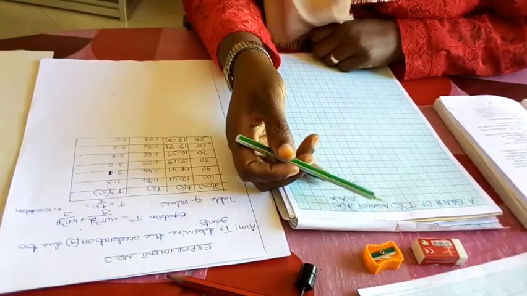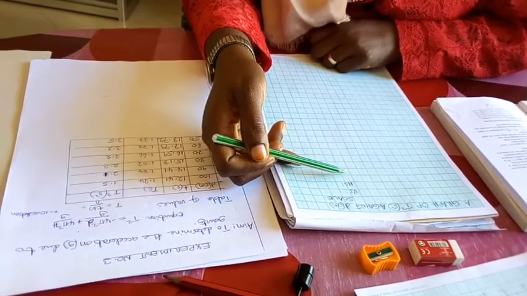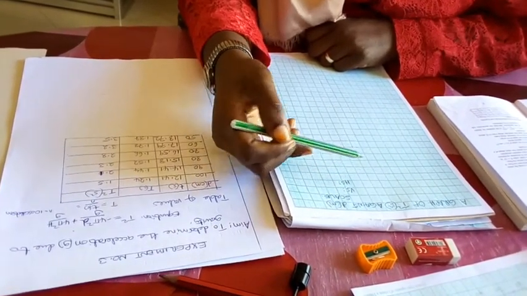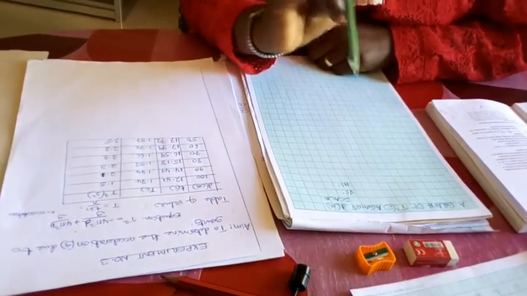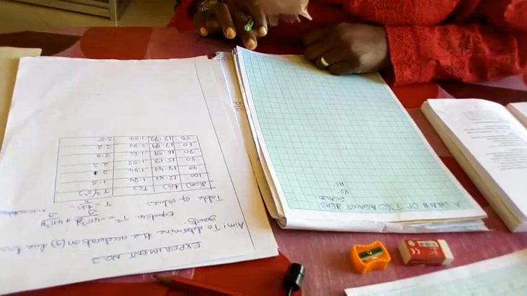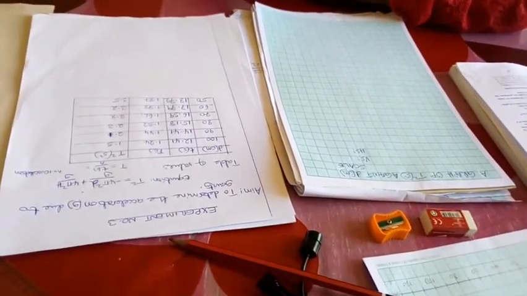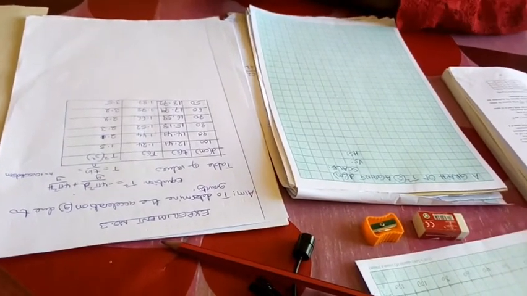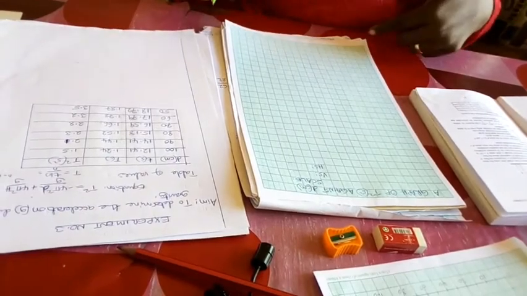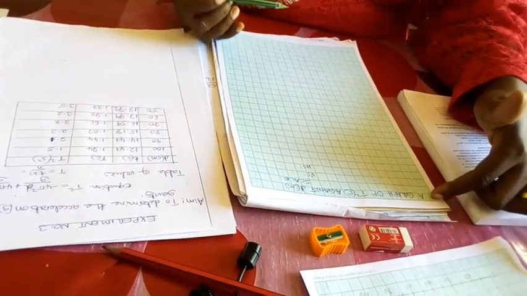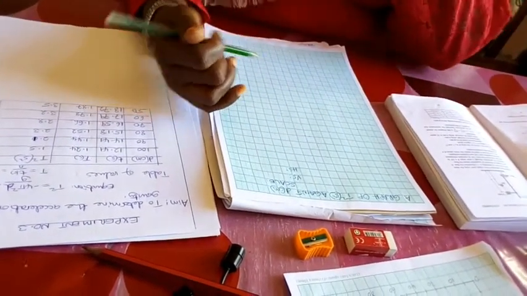Tumesema kwamba procedure number 1, kwanza count the squares ambazo hutazitumia katika kuchorea graph. Tumesema kwamba tuta count squares 5 hapa juu, lakini kumbuka kwamba 0 mark pia huwa haihesabiwi. Kwa hiyo unaweza ukachukua squares 6 ukazitoa katika matumizi yako. Then utabaki na squares 21 hizo ndo unaweza kuzifanyia kazi.